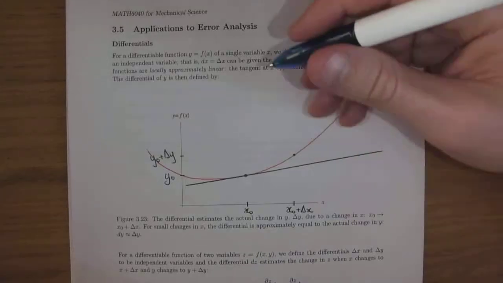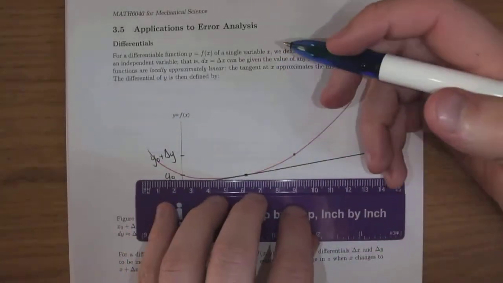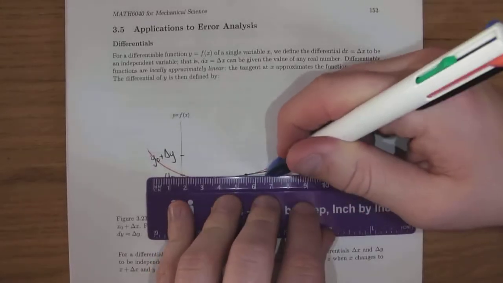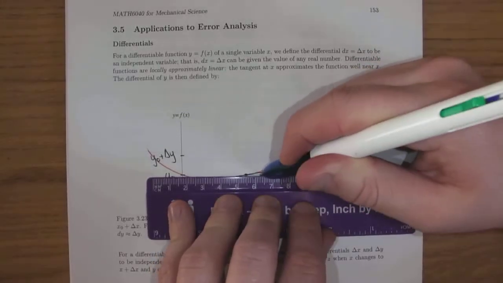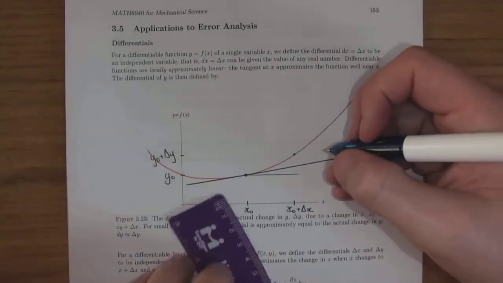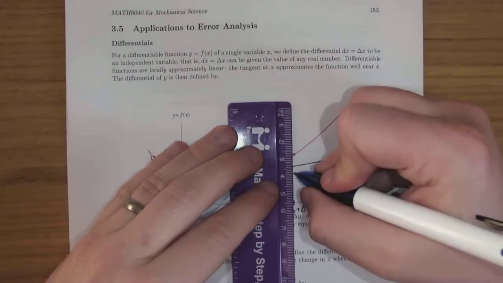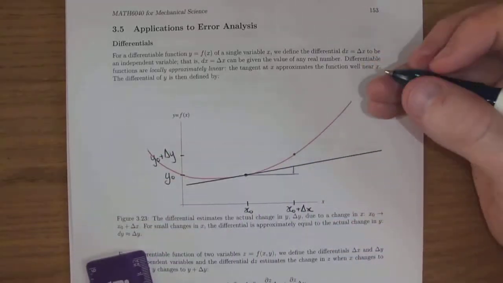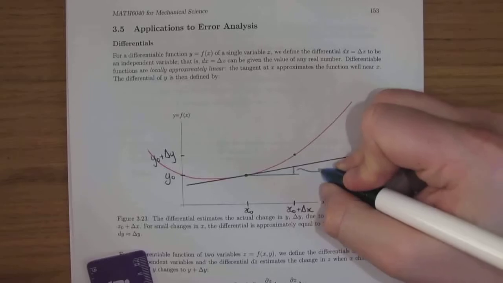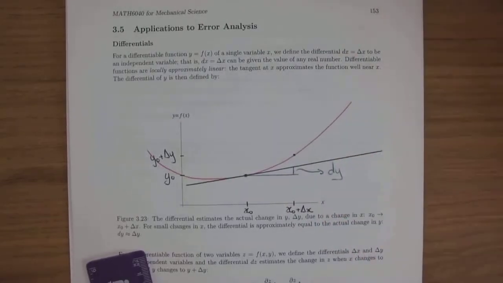If you make a triangle here, so if your curve is a bit bigger, this will make more sense. Draw a line parallel to the x-axis and then parallel to the y-axis like this. This little guy here is the differential.